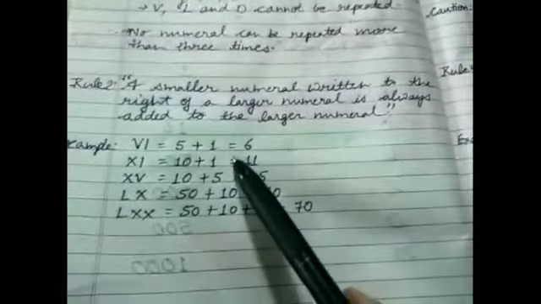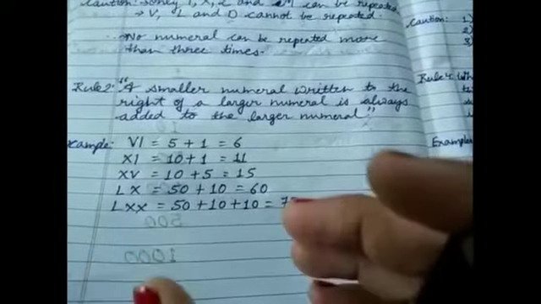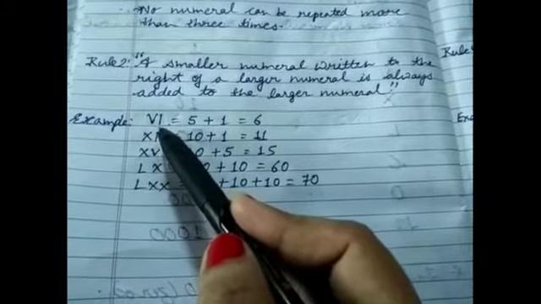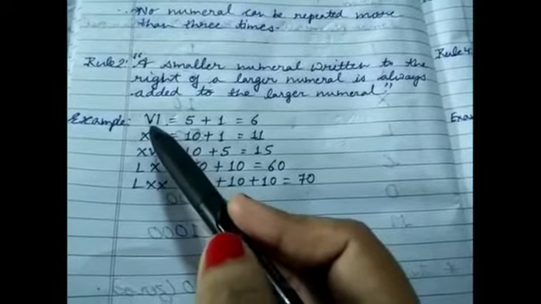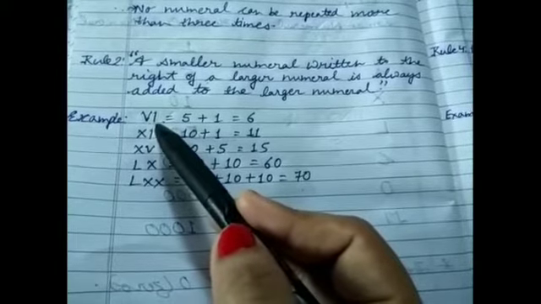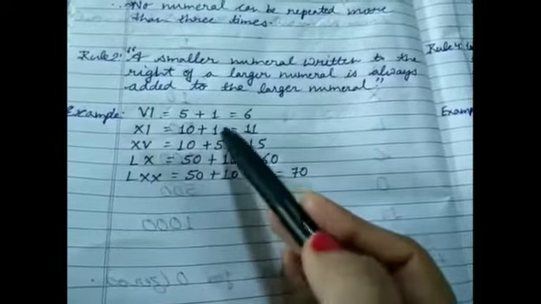Now students, we come to rule 2. A smaller numeral written to the right of a larger numeral is always added to the larger numeral, means the smaller numeral that is written right of the larger numeral will always be added to the larger numeral. For example, see V and I. V denotes what? 5, and I denotes what? 1. Means which one is smaller? This I denotes 1, so it is to the right of the larger numeral, so we will add it. 5 plus 1 is equal to 6.